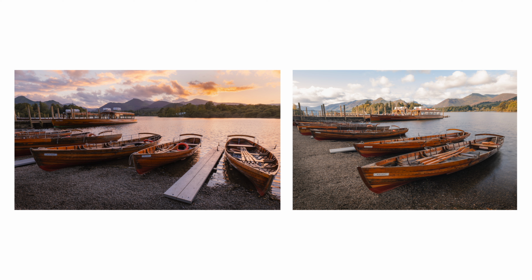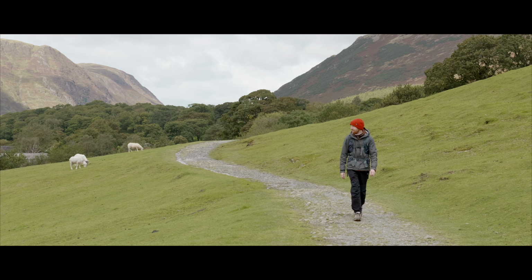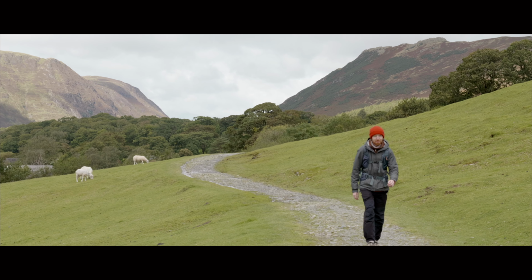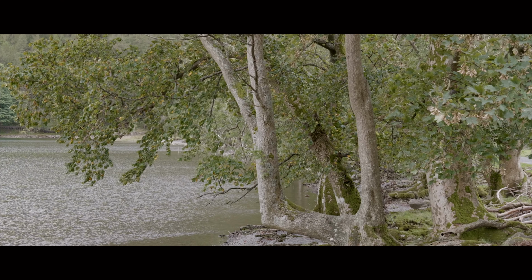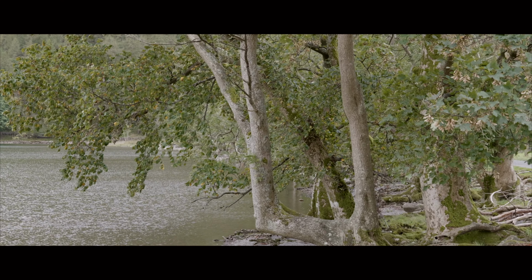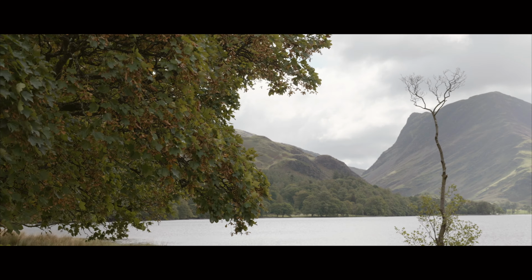The final location that I'll talk about is Buttermere and Crummock Water, a really, really beautiful area of the Lake District. Again, slightly more remote, but well worth a visit. Here, it's all about the lake and the lake shore. There's loads of great lone trees and really interesting subjects, and it was great to spend a morning just exploring this location. The iconic shot in Buttermere is of the lone tree that is on the shore of Buttermere itself.